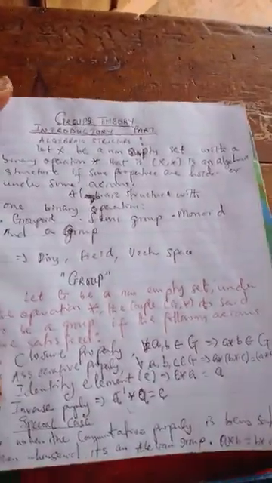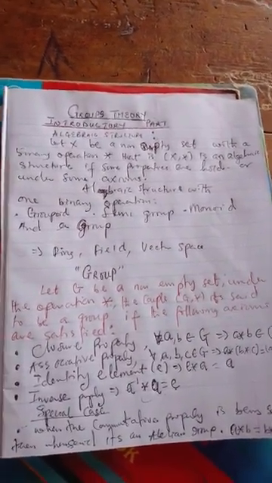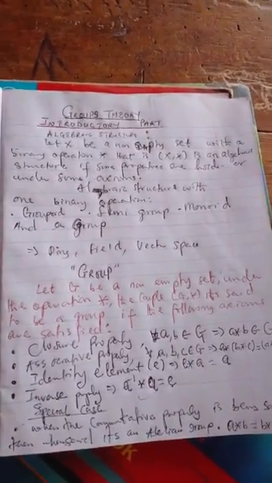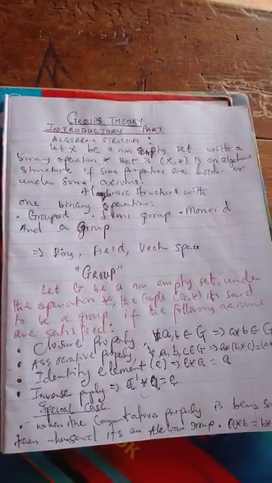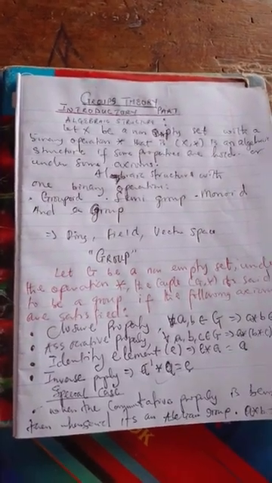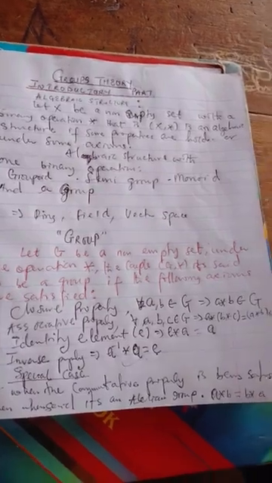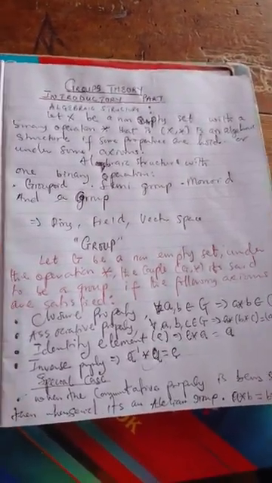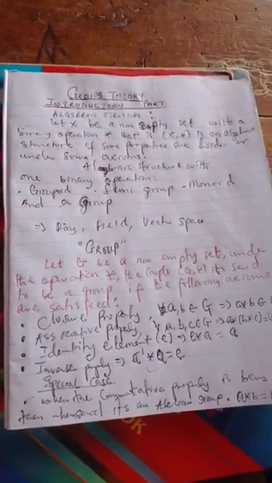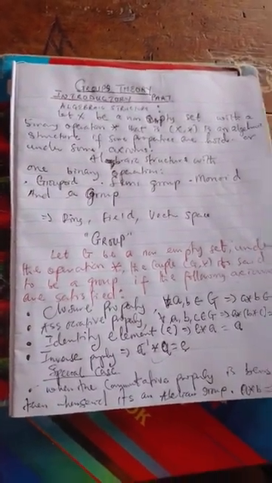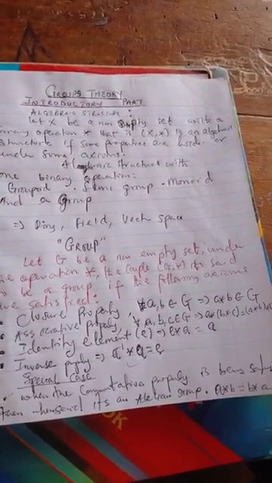Before I move to the next part, let's quickly check again. I said an algebraic structure. Let X be a non-empty set with a binary operation asterisk, that is, X, asterisk is an algebraic structure if some properties hold, or under some axioms. And I said an algebraic structure can have 1 binary operation, for example groupoid, semi-group, monoid, and a group itself. And I gave examples of algebraic structures with more than 1 binary operation: ring, field, vector space. Are you following me now?